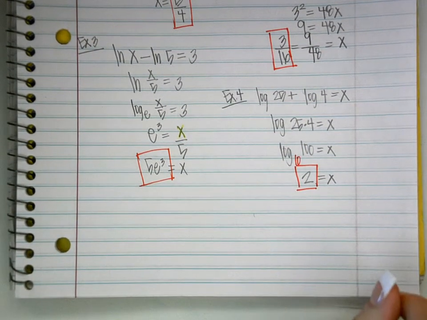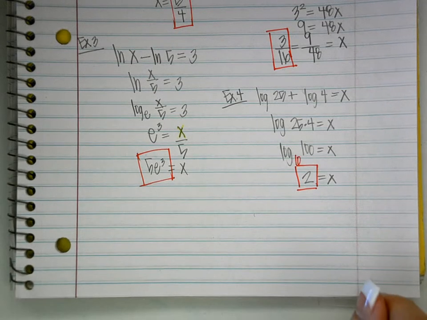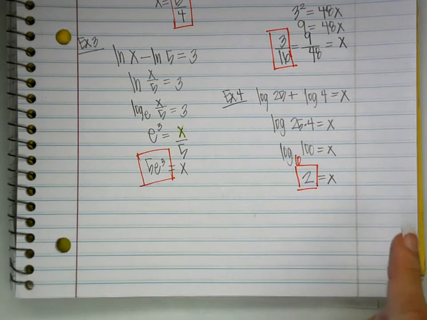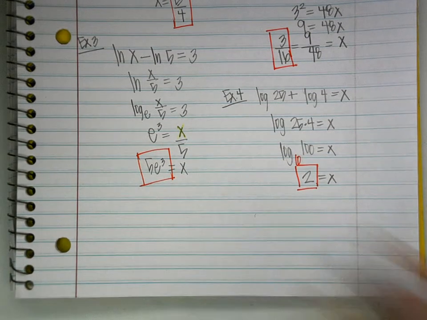Okay, and you know that that's why I've been making you guys do so many log facts. Okay, we will do them again on block date. Yeah, block date, and then again next Monday. And then that'll be it. And then we're going to take our test and we won't have to deal with log facts anymore. So 2 equals x. Anybody have questions on how I did that? Okay, 2 more and then we'll be done.